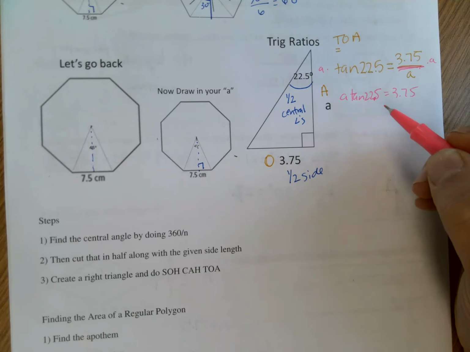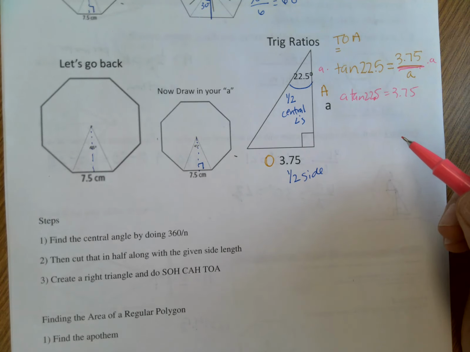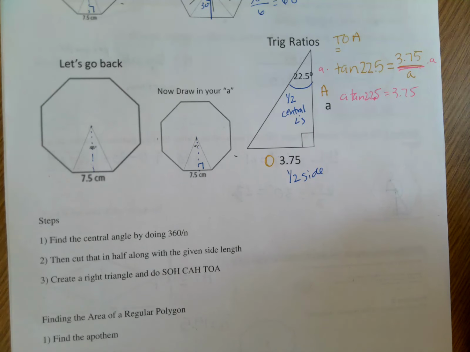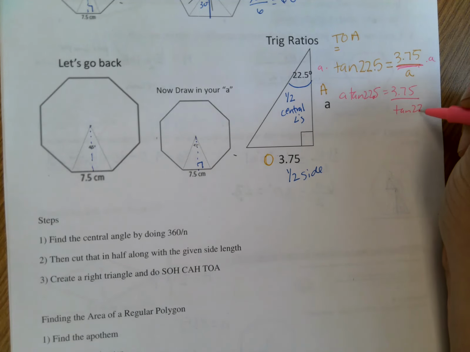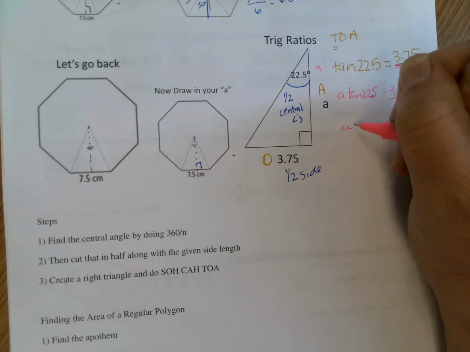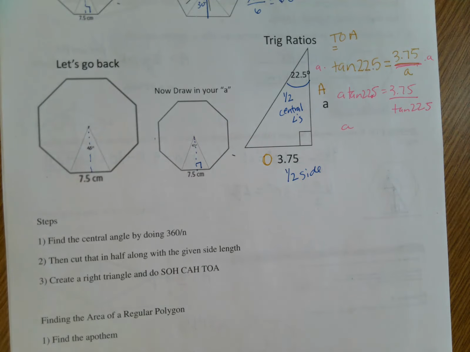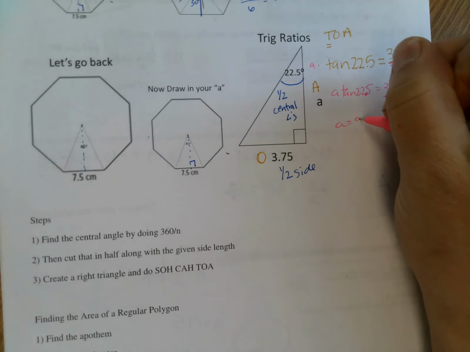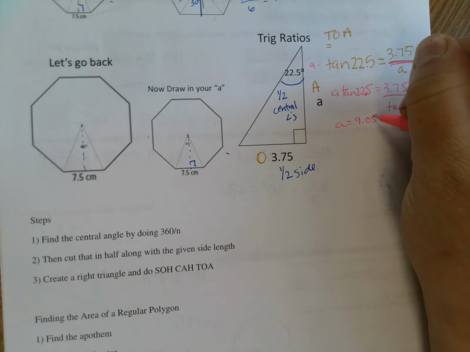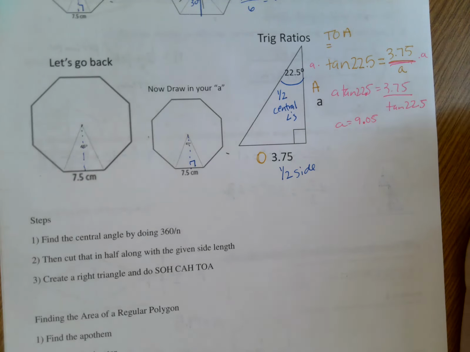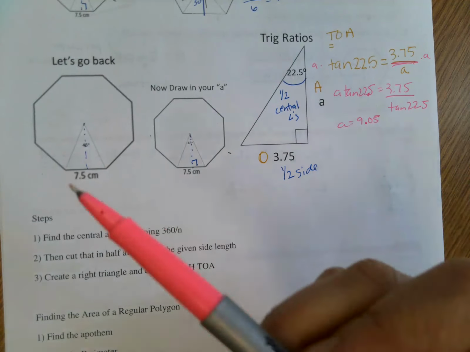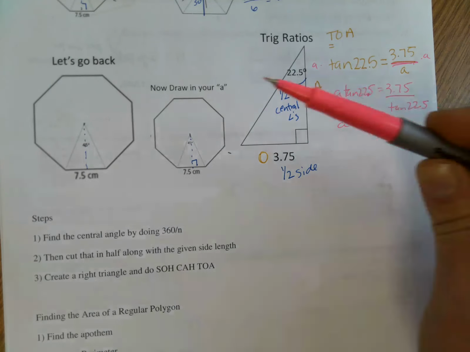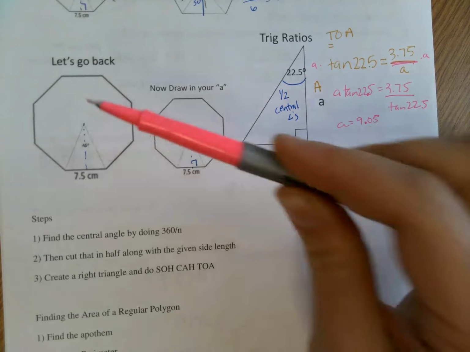Remember, tan of 22.5 is just some number. That's some number that is long and is in a decimal. So I have to divide by tan of 22.5. So if I'm looking for A, this will be equal to 9.05. I want you to round to the nearest hundredth. Now, depending on how you round, your answer will vary when I'm finding the area, because remember, my whole question is actually to find the area of this shape.